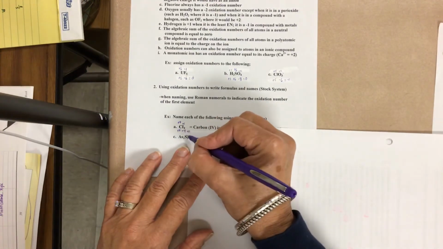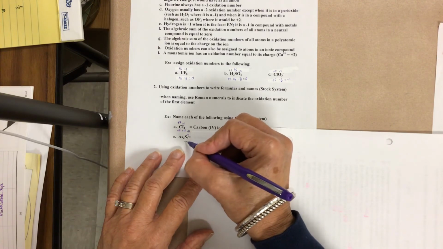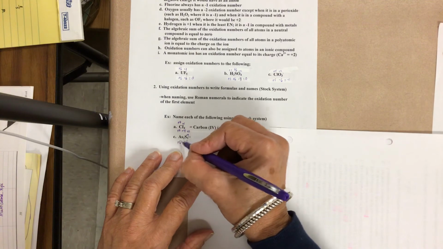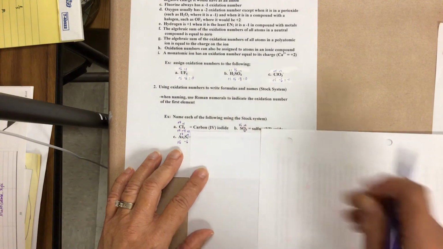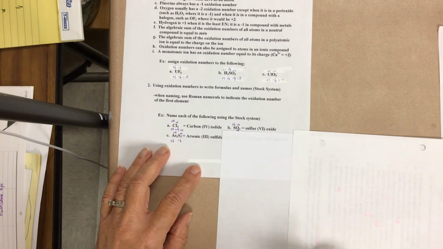As2S3, so we're going to look at sulfur once again. Sulfur is a -2. You have 3 sulfurs, that makes this a -6. So this side has to be a +6. That means each arsenic has to be what? A +3. So you would name that arsenic(III) sulfide.